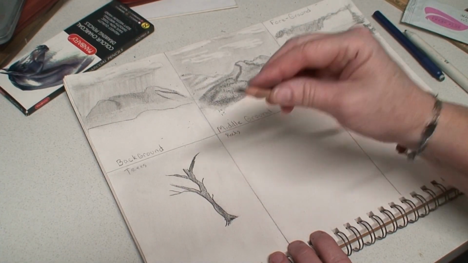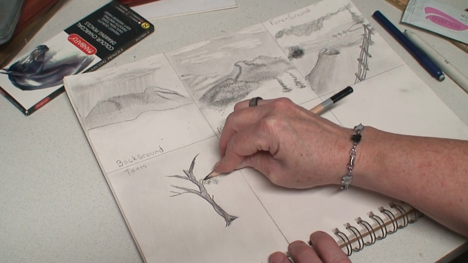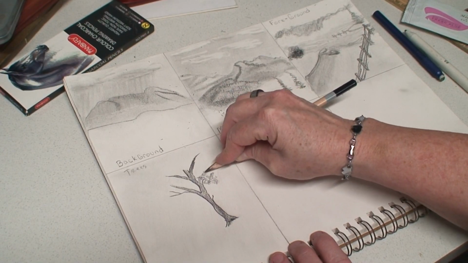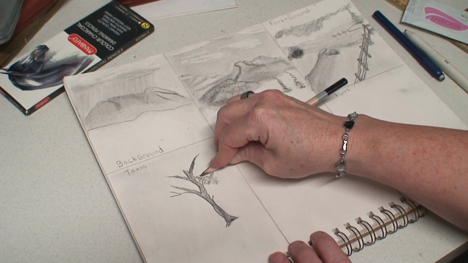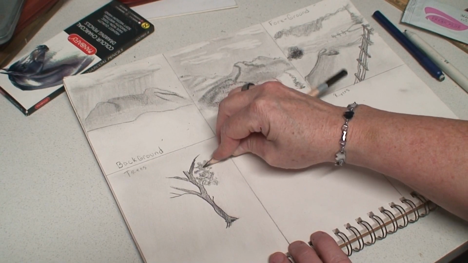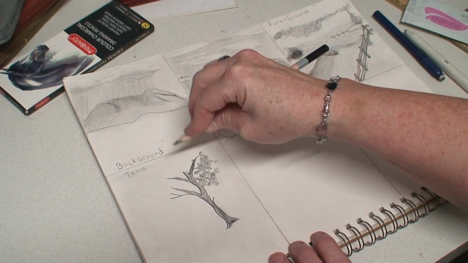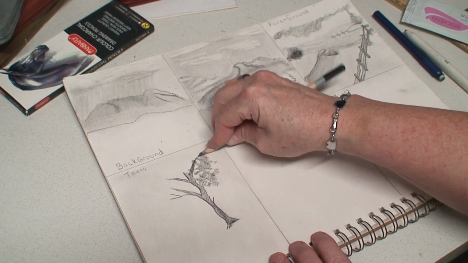So now, again, we are going to lay across. Now all I'm doing is just laying little taps of color and just letting my pencil kind of do most of the work. I'm doing this across my paper real fast.